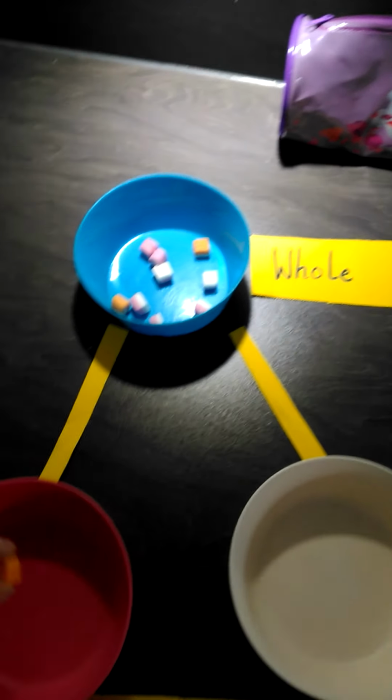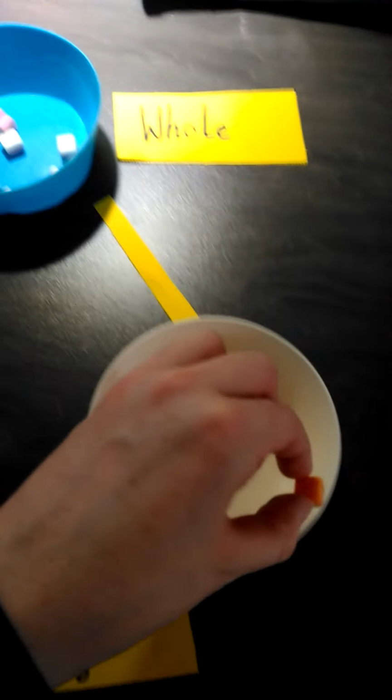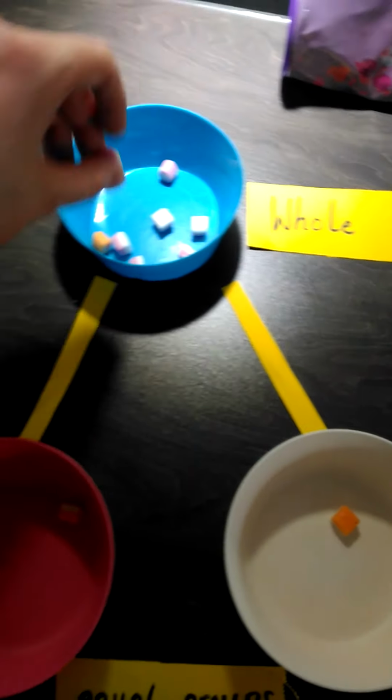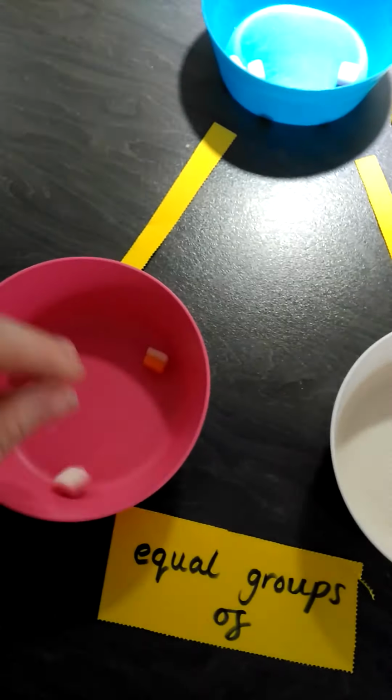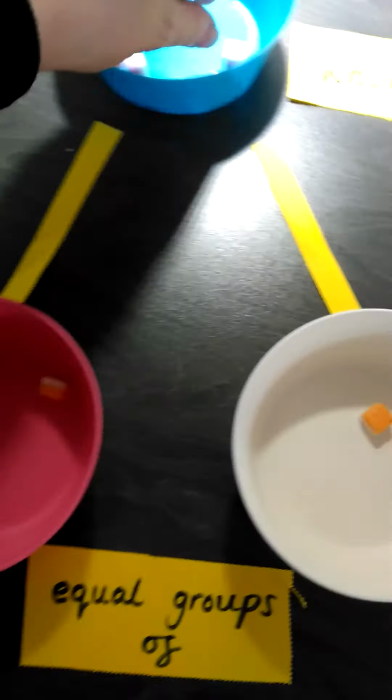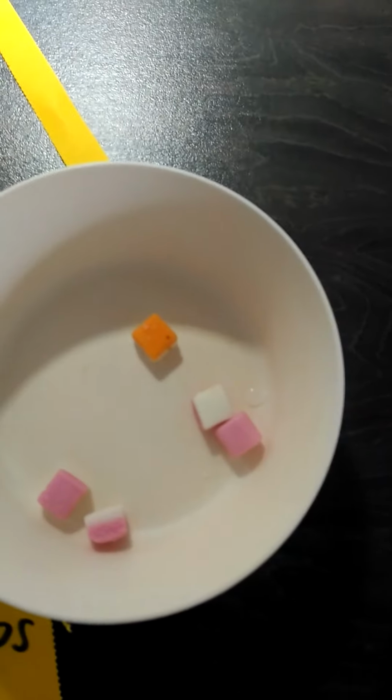I'm going to take one at a time and share them out equally into the 2 groups. My whole number has now been shared equally into the 2 groups.